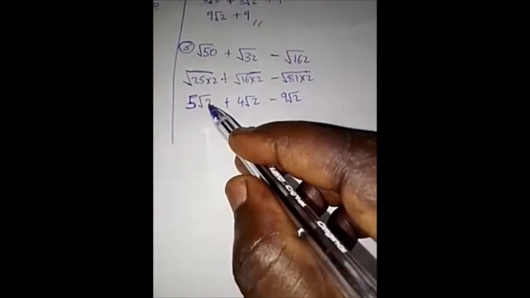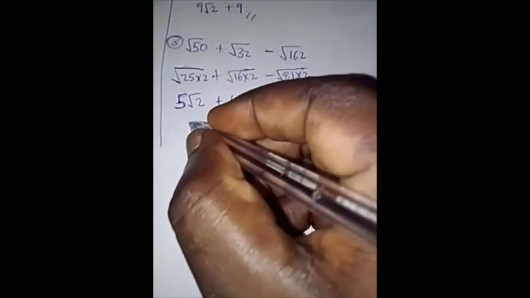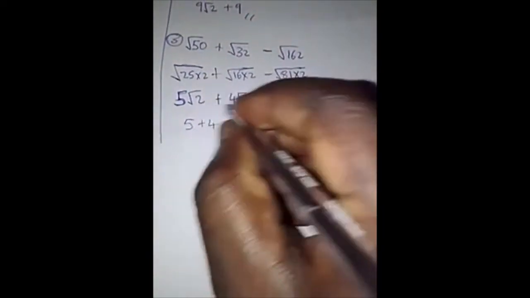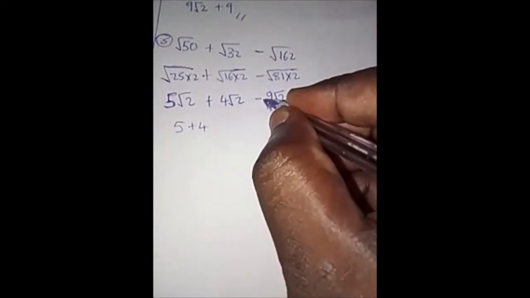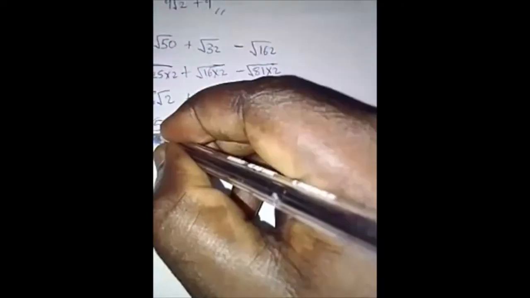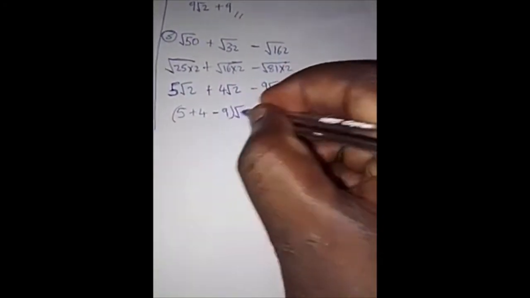Here we have root 2, root 2, root 2. Hence I can simplify to have 5 plus 4, because here the operation between them is plus, and here too it is minus 9. Just the coefficients are what I'm using the mathematical operation on, all with root 2 like this.